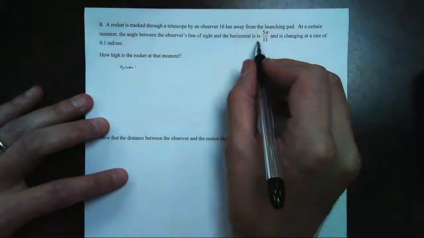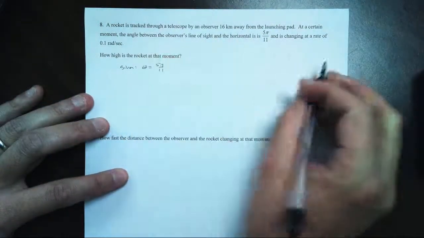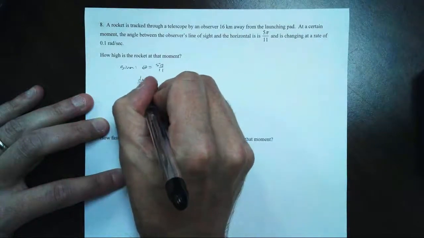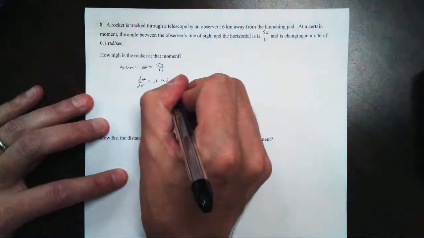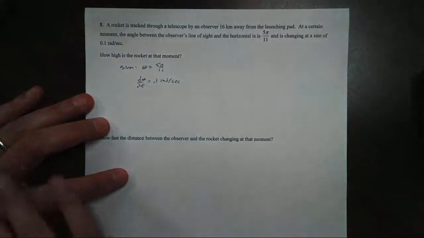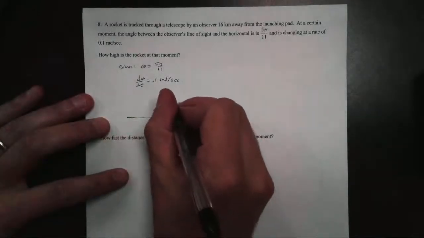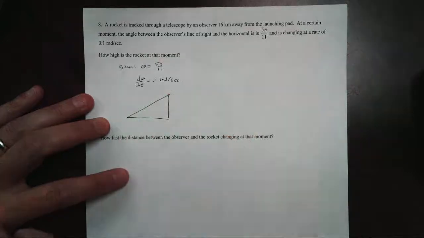I'm given the angle, theta, is 5 pi over 11, and I'm also given the change of the angle, d theta dt, is 0.1 radians per second, which is actually pretty quick. That's about 6 degrees a second. That's actually going very fast, but I made up this problem, so the answer may not make total sense, but it's okay. I made it up.